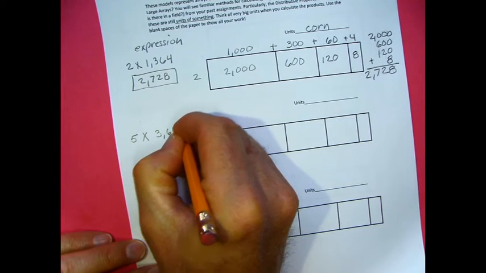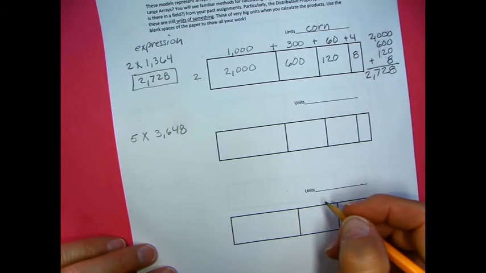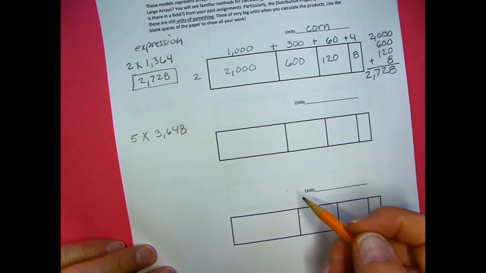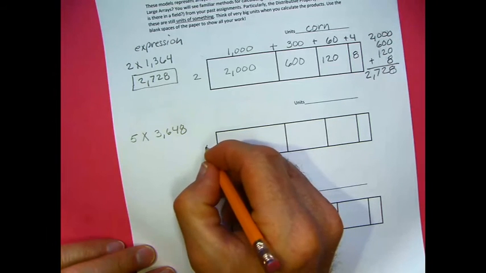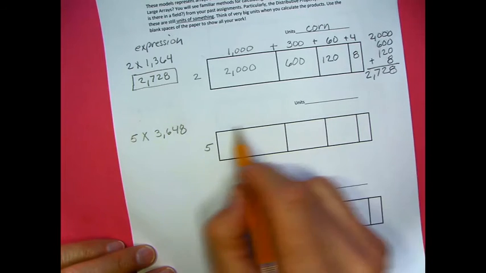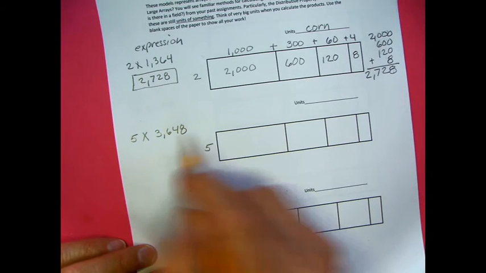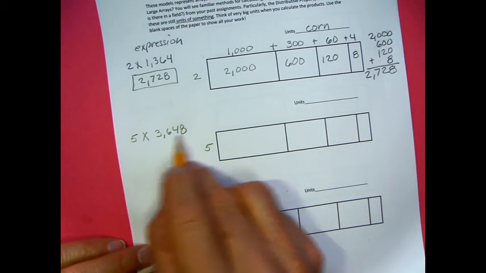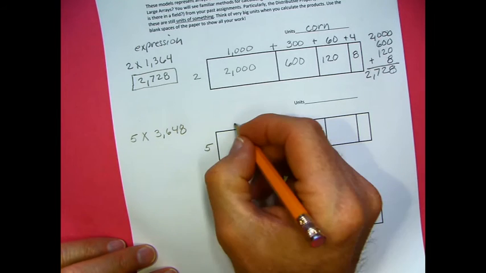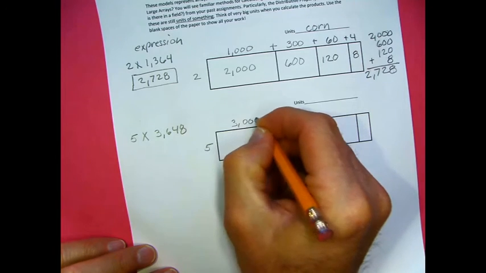I'm just coming up with numbers. Where would the 5 go in this expression? The 5 would go here. This is kind of the smaller part, and this part we need to separate into its place values. So if we're going to separate this into the place values, where is this going to go? The 3,000s would go here, because that's what we have in thousands. What would go here?